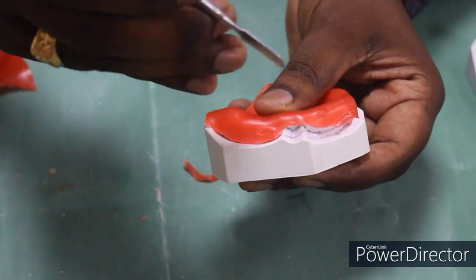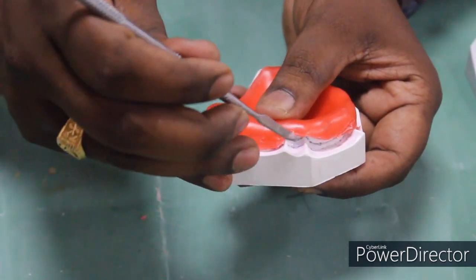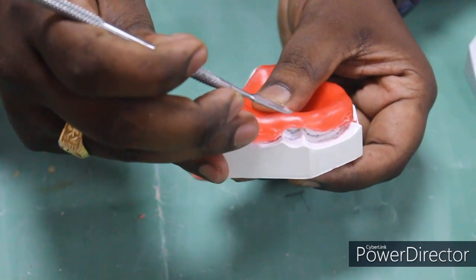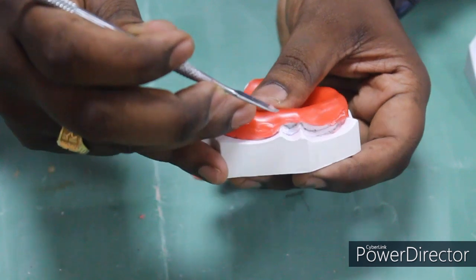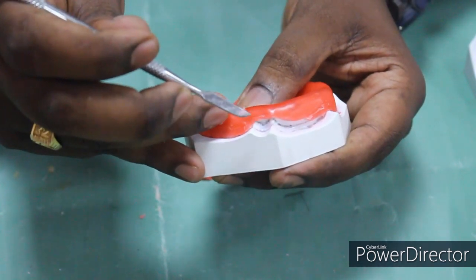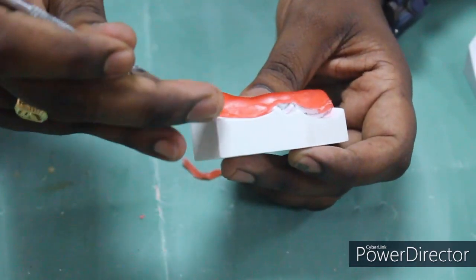Now you can see in this area, the first line is the depth of the sulcus, the second line is the tray outline, and the third line we drew is for the spacer outline. Still I can see there is some excess wax beyond the spacer outline, so I am going to remove the excess.